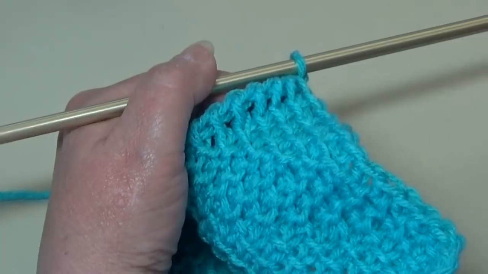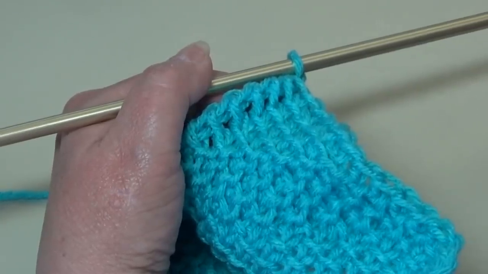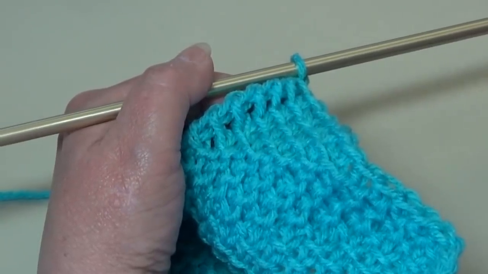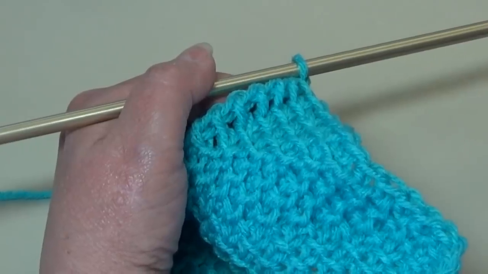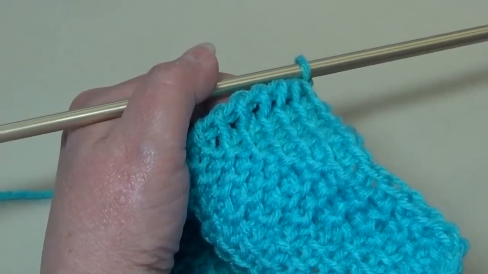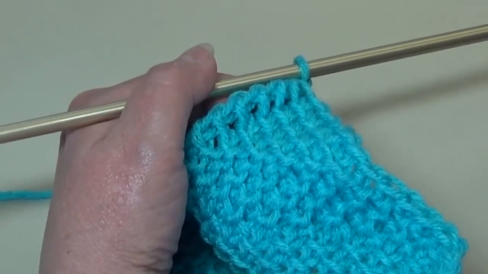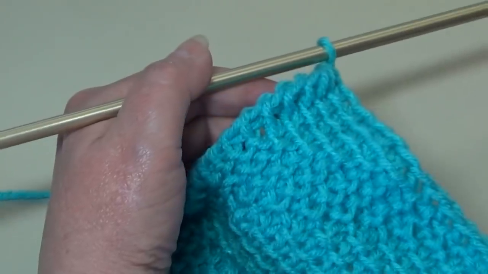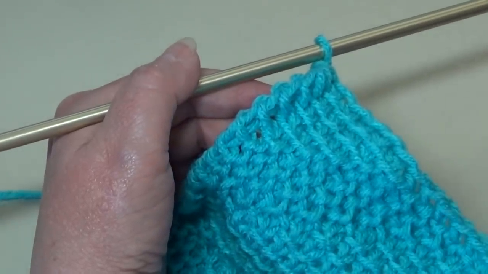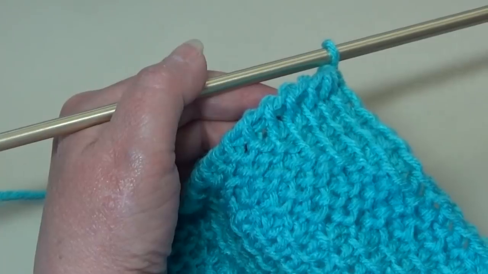So let me show you what I mean. I really don't mean to confuse you. It's just this is a more complicated pattern. It's easy, but it's complicated based on how many different versions you can do based on how many stitches or how many rows. So let's do the finishing row.